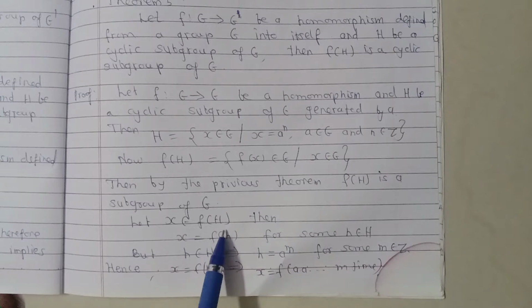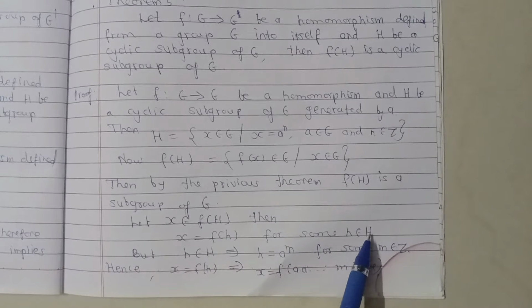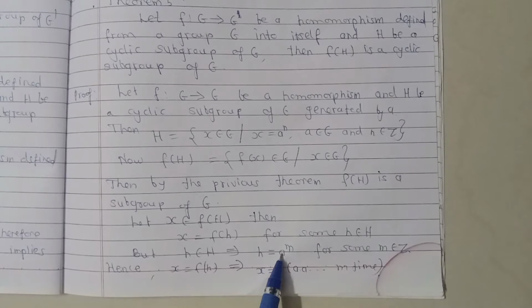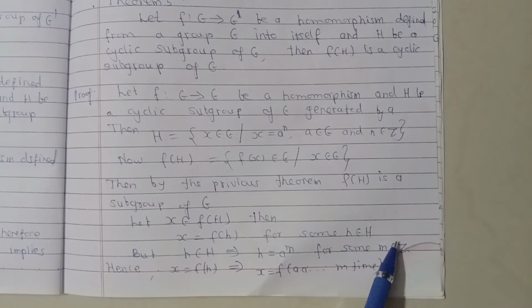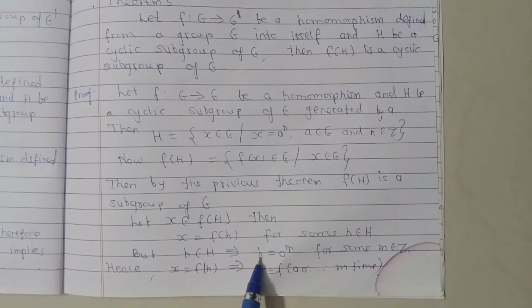Let x belong to f(H). Then x equals f(h) for small h belonging to capital H. But h belongs to H implies h equals a raised to m for some m belonging to Z, since H is a cyclic group. Hence, x equals f(h) implies x equals f(a times a, m times).